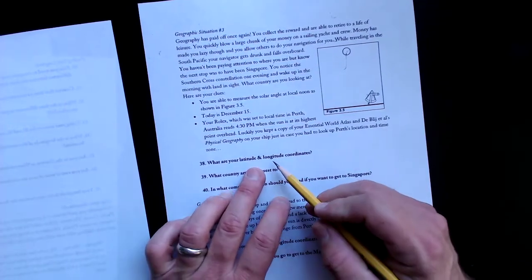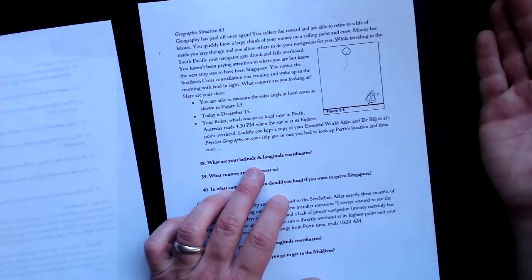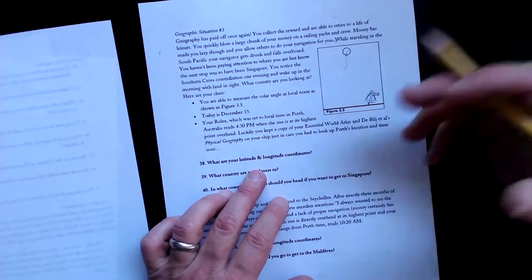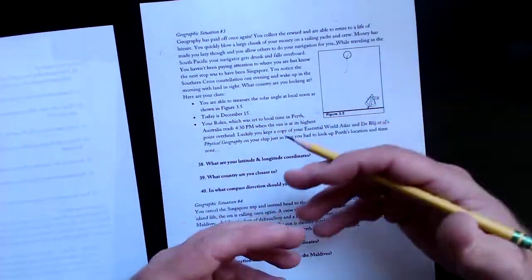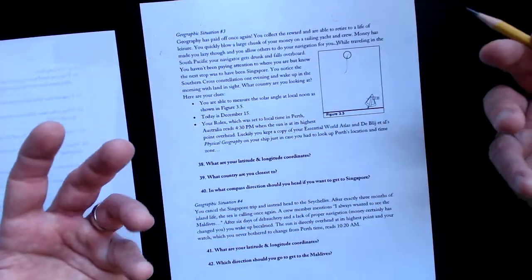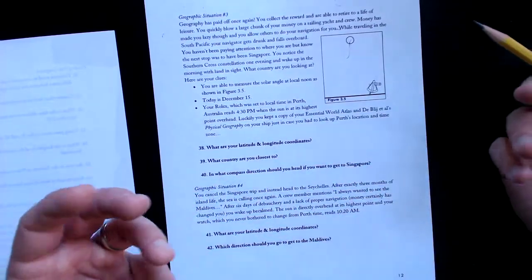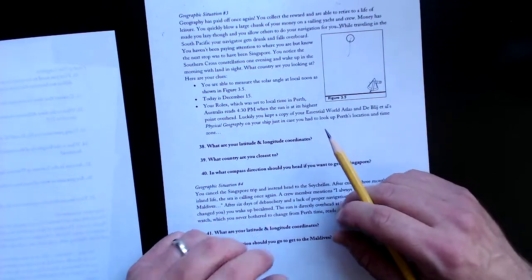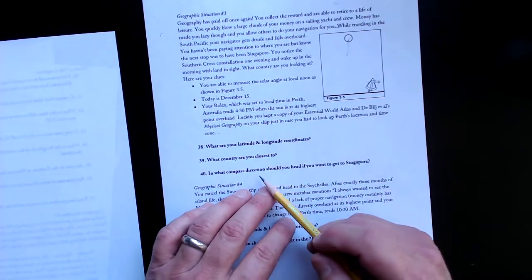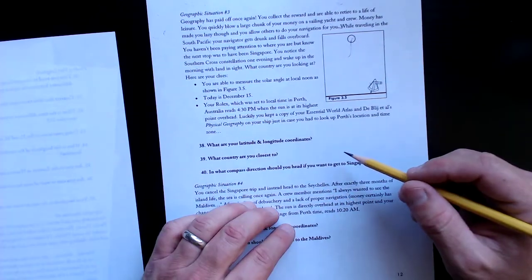When you figure out your latitude and longitude coordinates, you can plug them in to Google if that works, or pull up a world map on the computer, see if you can figure out roughly where you are. And then hopefully it'll be clear, if you're doing this stuff, what country you're closest to. That should be pretty obvious. And then you should be able to figure out what direction Singapore is.